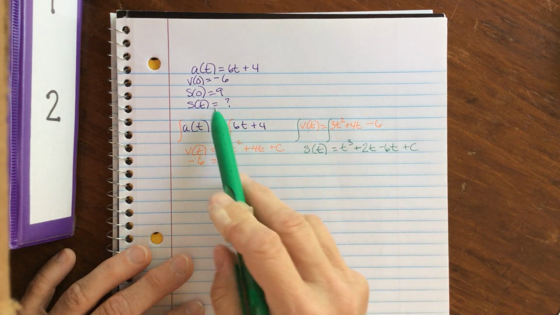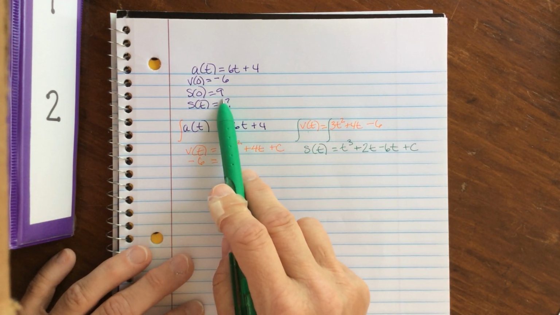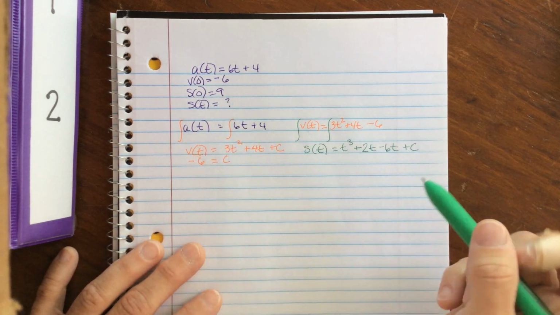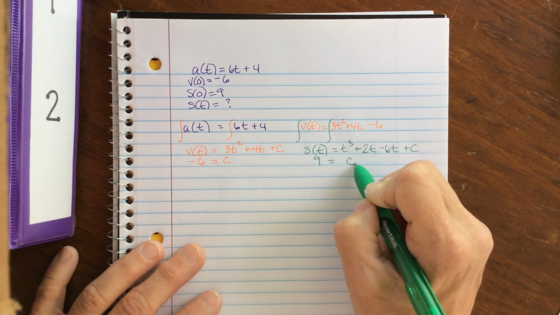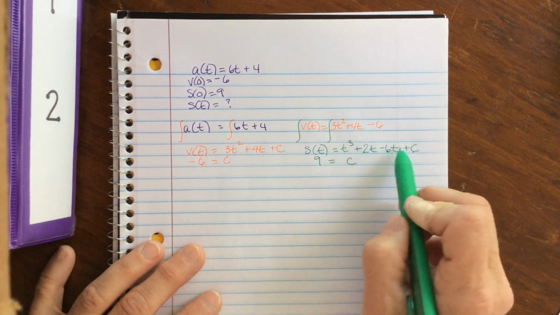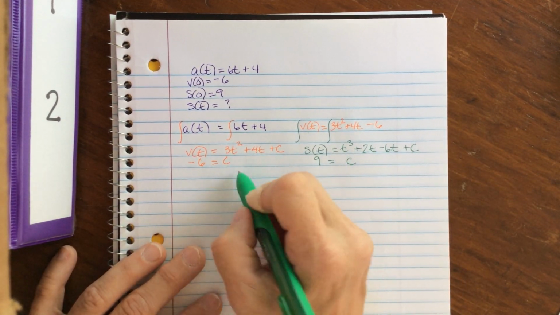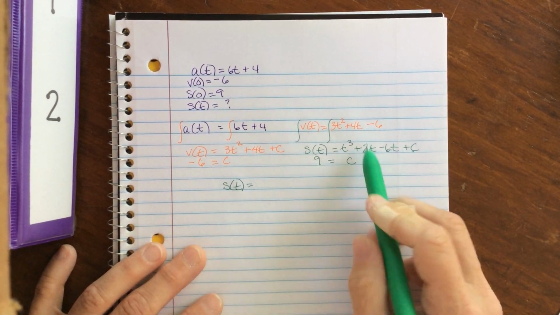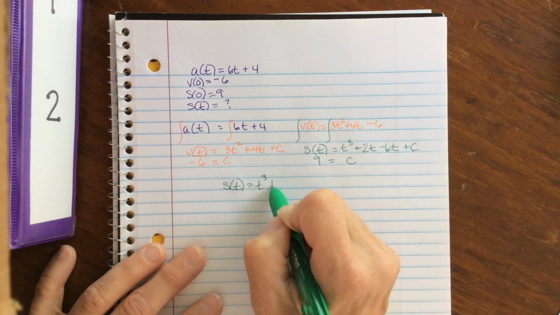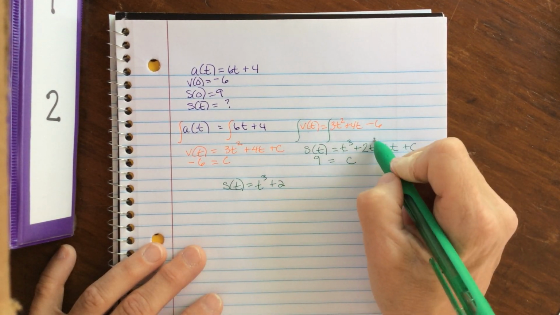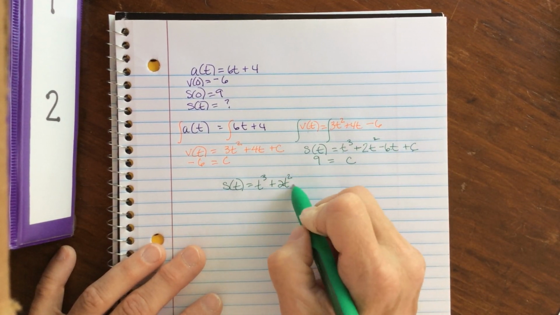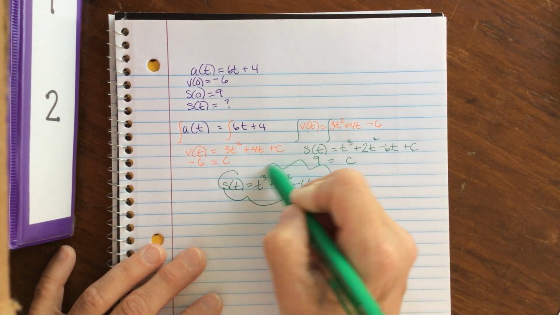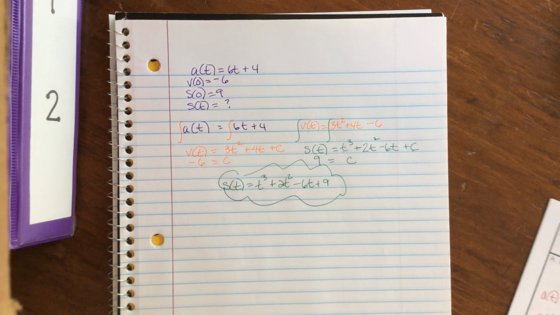And now I want to take my information that I know about position. Its initial displacement or position is 9. So that simply means that 9 will equal c, because if all three of these are 0, they disappear. So our position function is s of t equals t cubed plus 2t squared minus 6t plus 9.